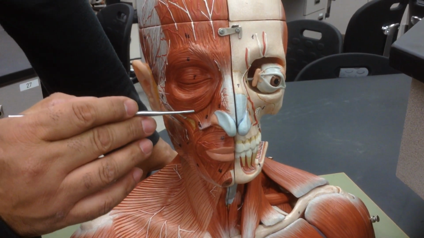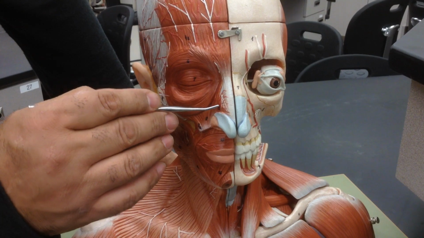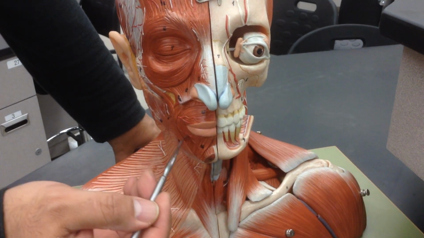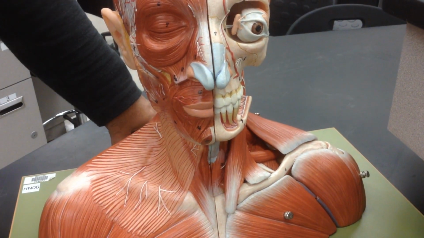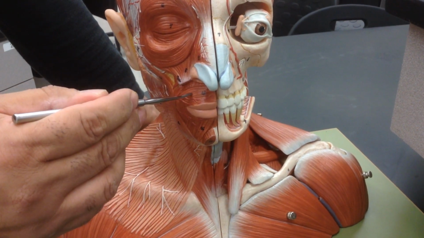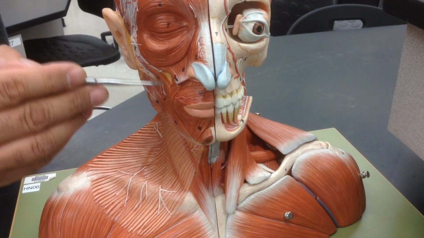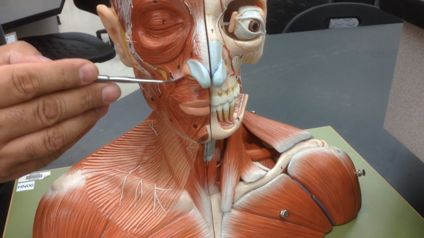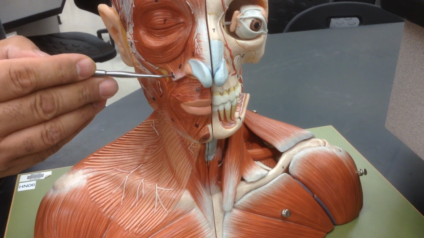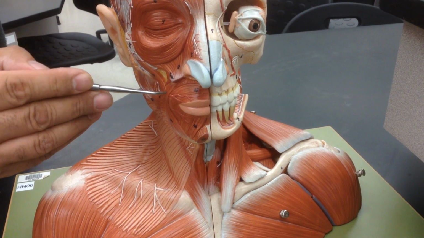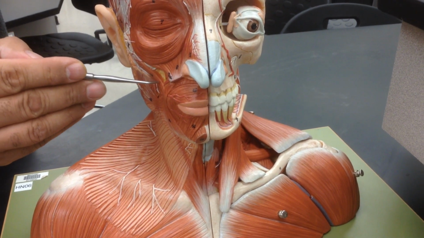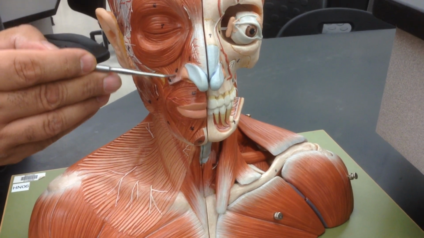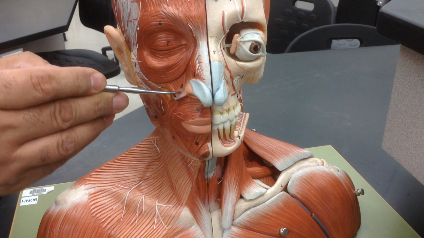Then as you come down in this section, you can see the nasalis muscle. Then there's another muscle that wraps around the oral cavity, known as the orbicularis oris. From the orbicularis oris, there are a couple of important muscles. First is this little muscle that comes from this section all the way here, known as the zygomaticus minor. Then this one is the zygomaticus major. Right next to it, there's another muscle known as the levator labii superioris.